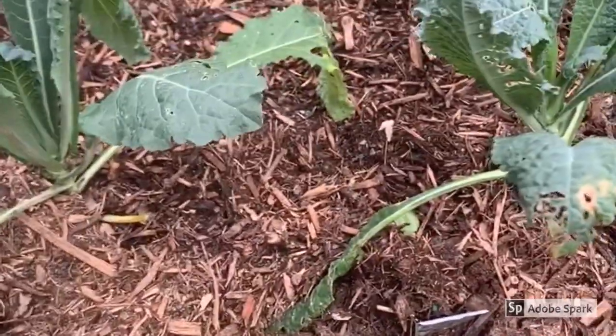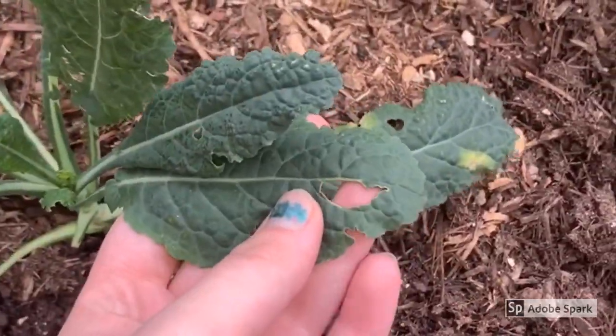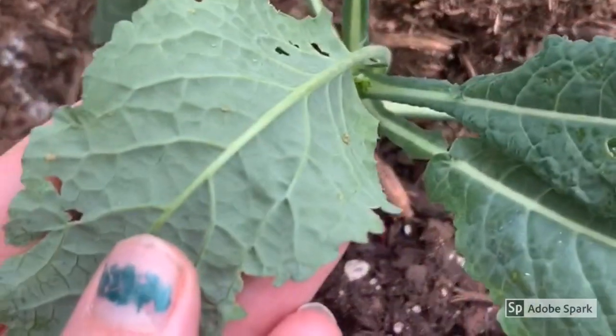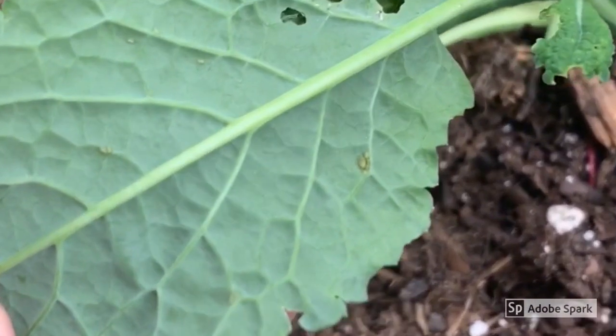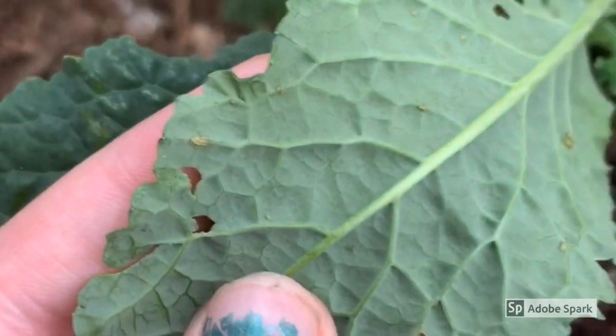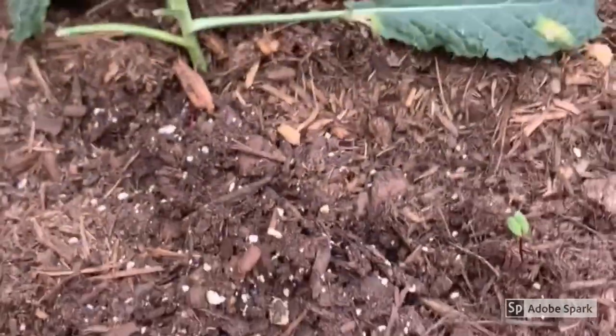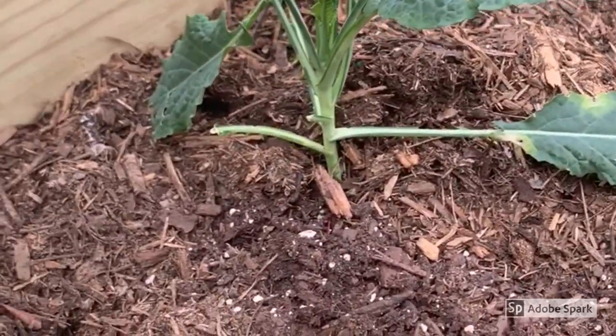I'm over here in our garden with our kale. Now if you look at these leaves, it looks like something's been eating them up. If you flip these leaves over and you look carefully enough, you can see tiny little bugs. Now these bugs are known as aphids. Aphids are a pest and can destroy lots and lots of crops.